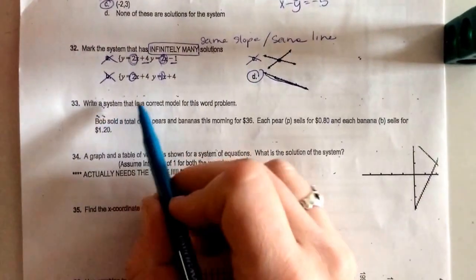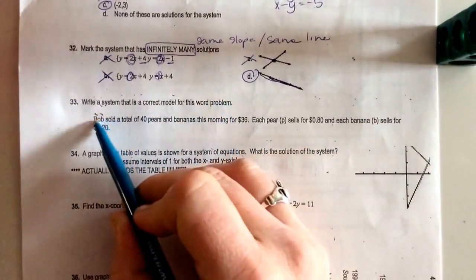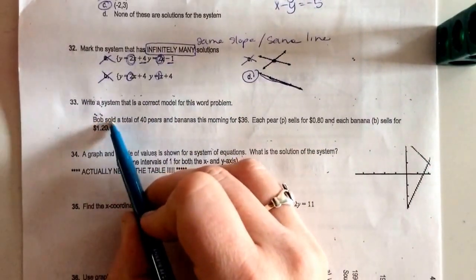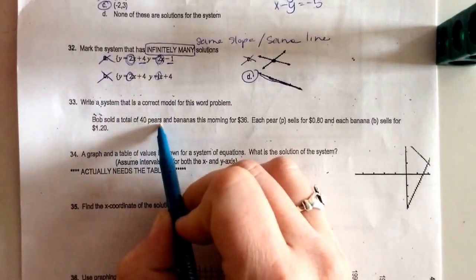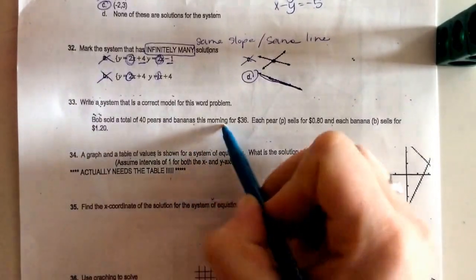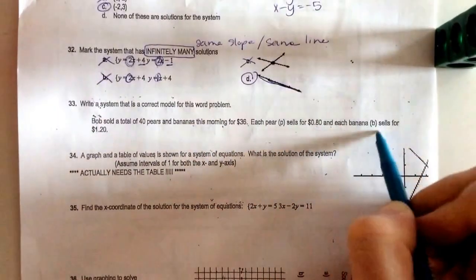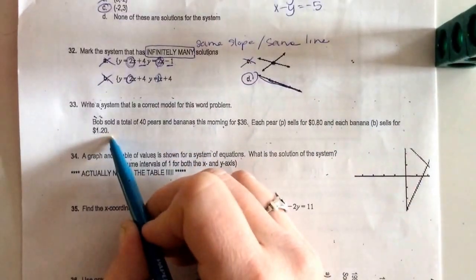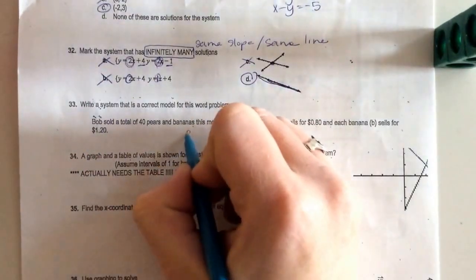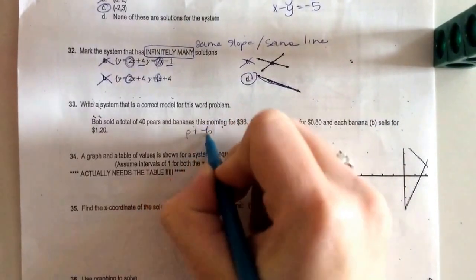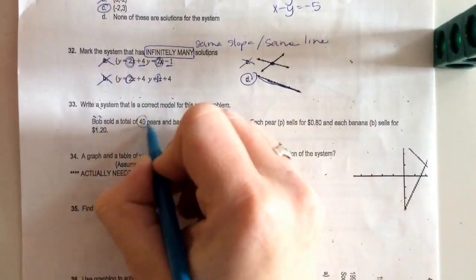Number 33, write a system that is the correct model for this word problem. Bob sold a total of 40 pears and bananas this morning for $36. Each pear sells for 80 cents, and each banana sells for $1.20. So we're doing pears plus bananas, and he sold a total of 40.